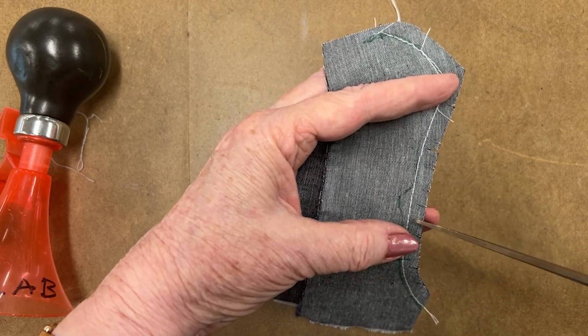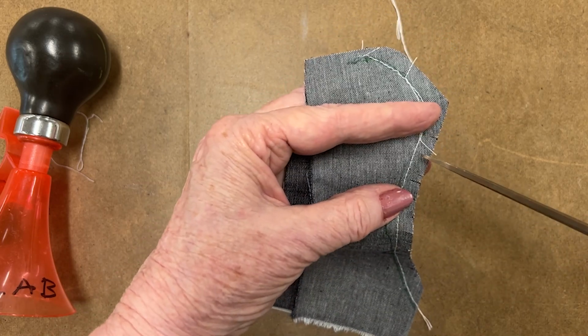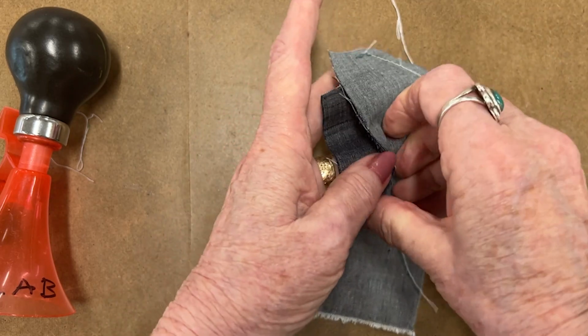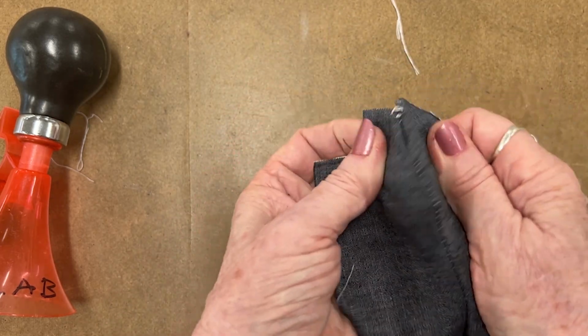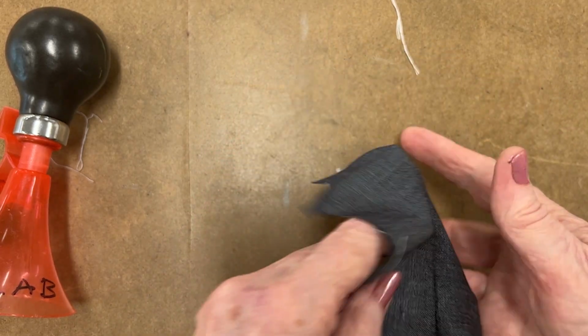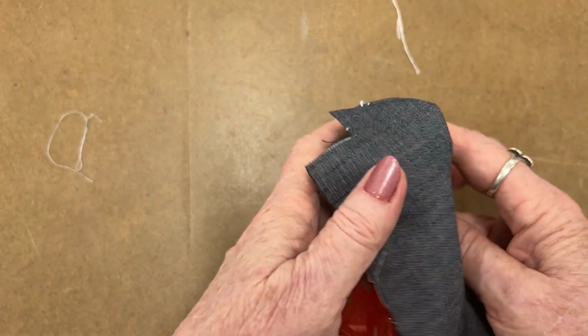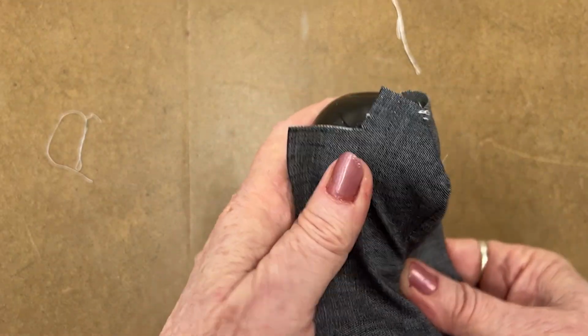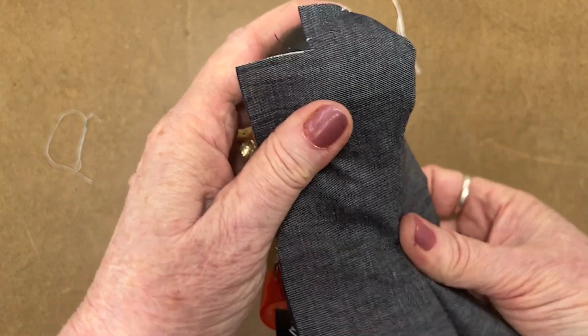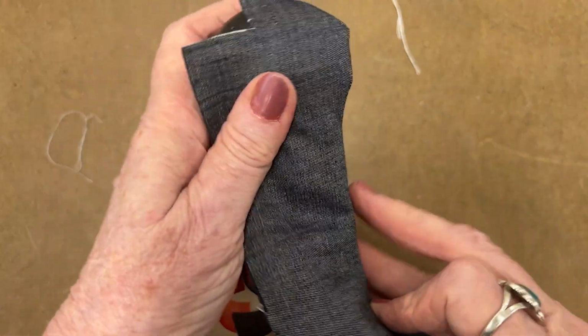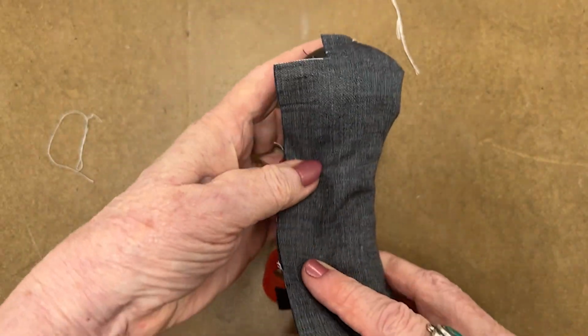So I'm doing little teeny snips into here so that when I turn the whole thing, it should fit right around here and right in here.